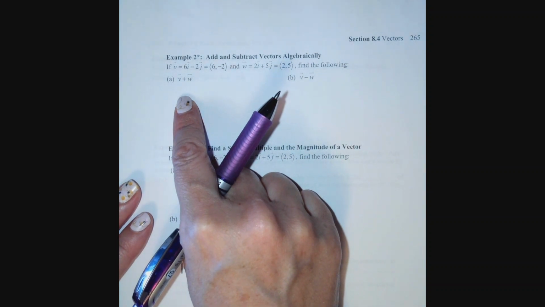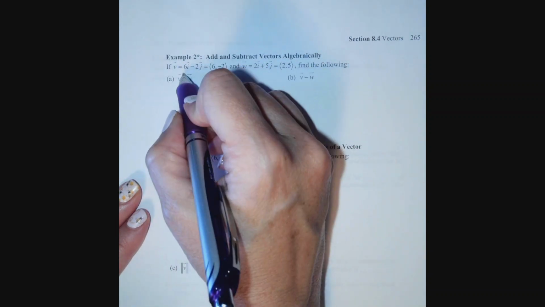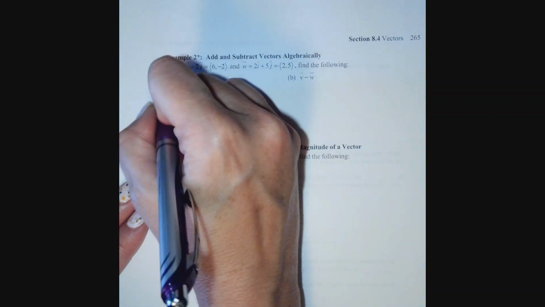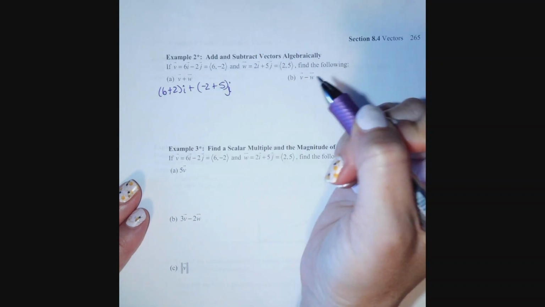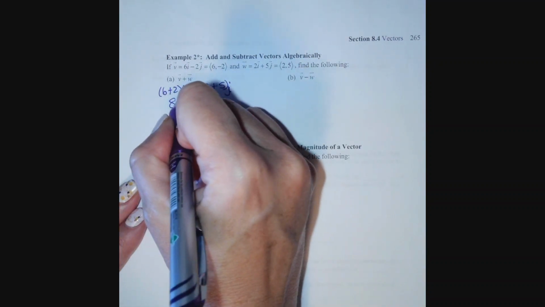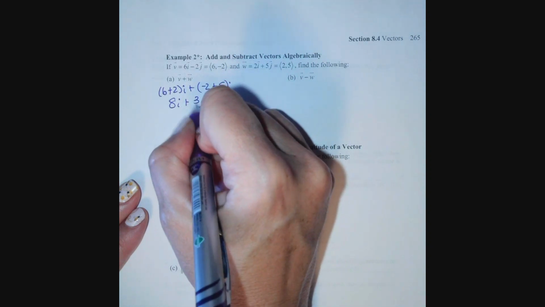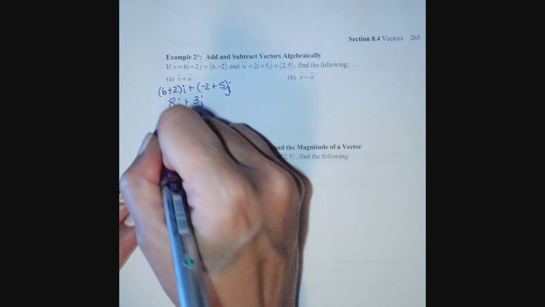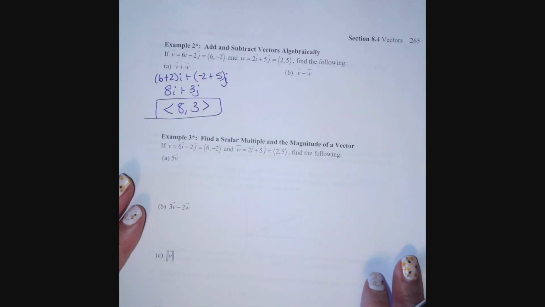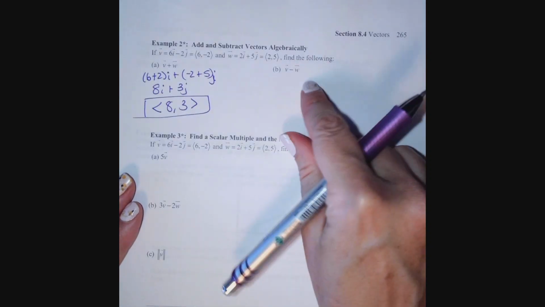Well, I add the first component parts, so that's 6 and 2, and I add the next component parts, so that's negative 2 and 5. That gives me 8i plus 3j, and when I write that in component form, it's <8, 3>, with the little pointy brackets. Okay? Now subtracting.